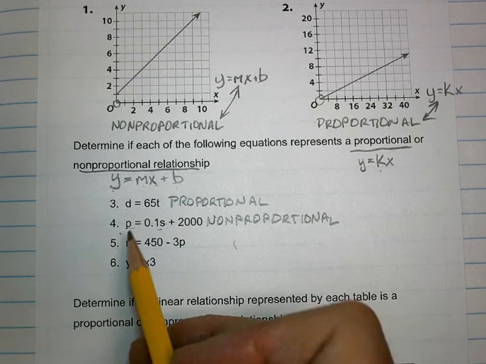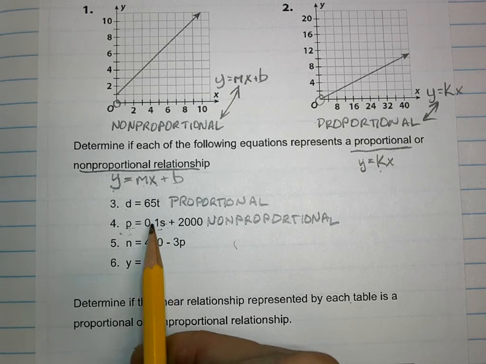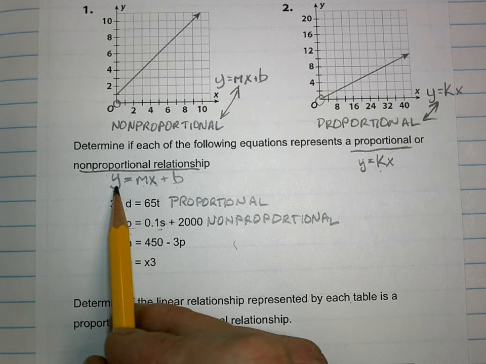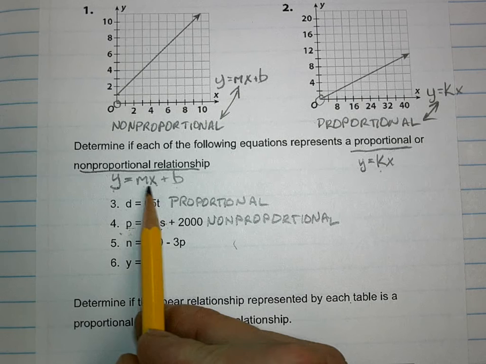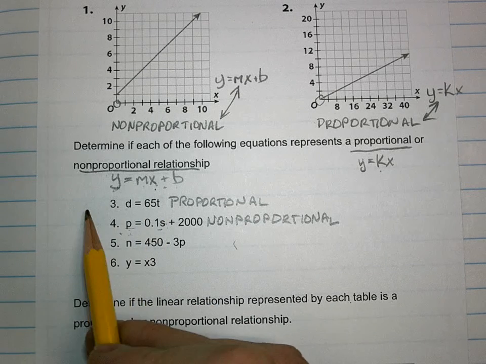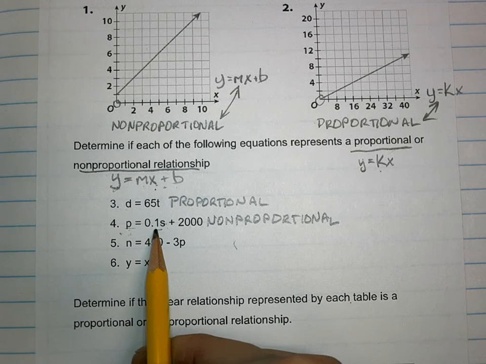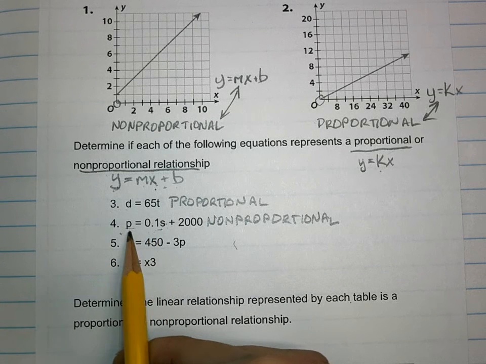Well, Landon, look at this. P equals 0.1s plus 2,000. Does that look the same as the equation except they've replaced y with p and x with s, right? Oh, okay, yeah. They've just used another variable name. Wait, but where's m? M is the number right in front of the... it's the point. So the plus sign doesn't matter?